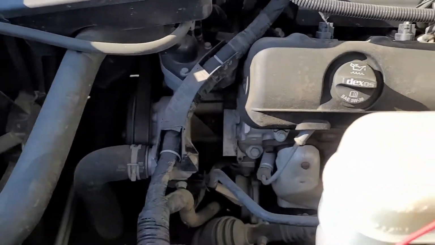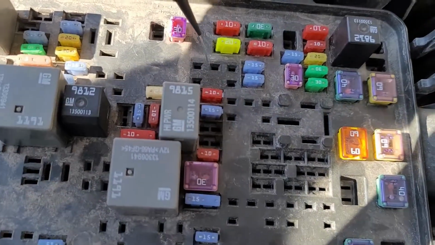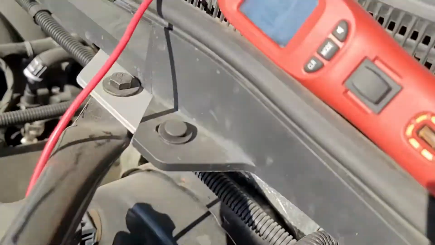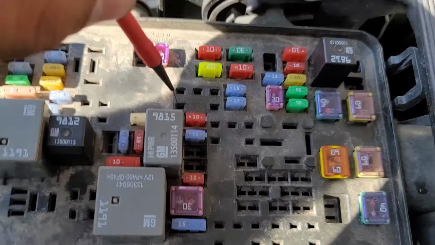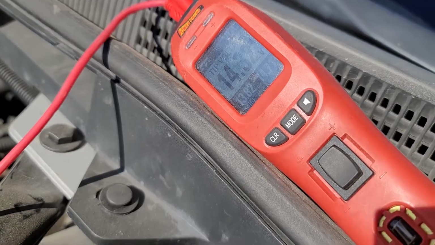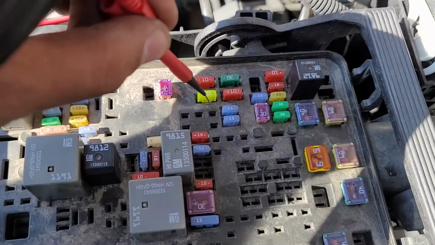This is the 14 from the fuse, and this pin is also the 14. So we should pass this from here to here.